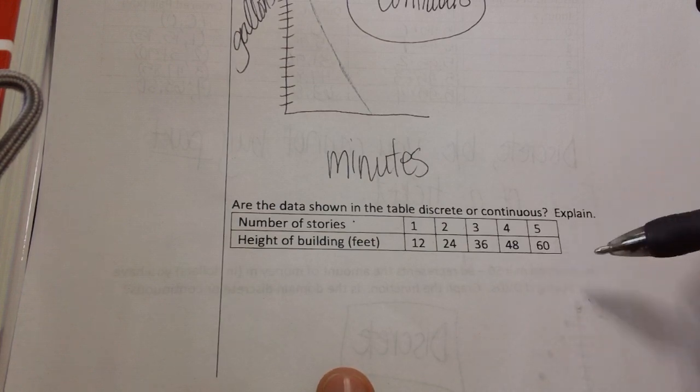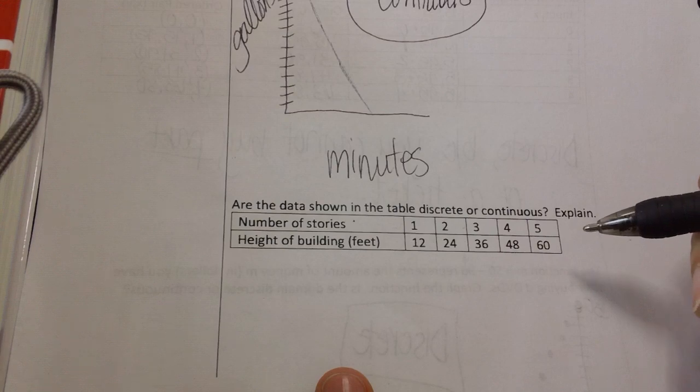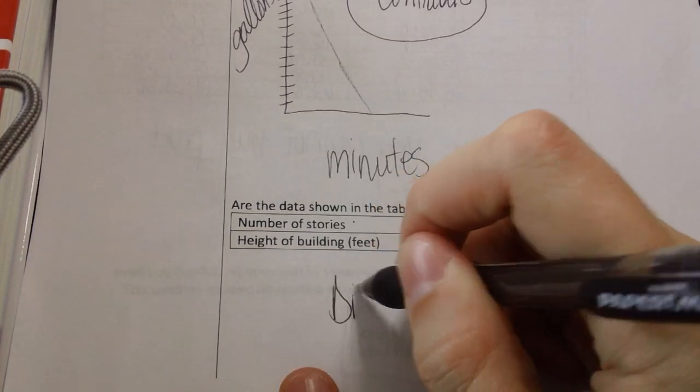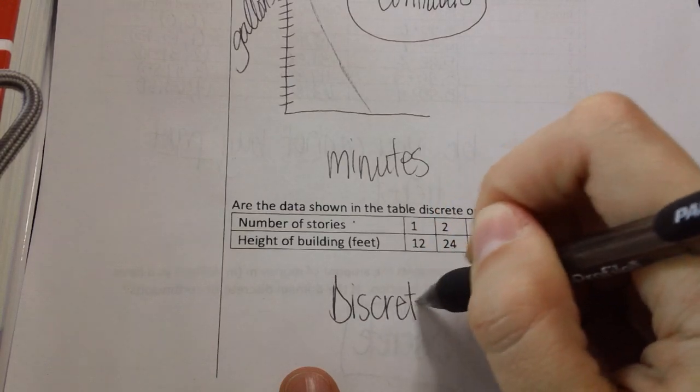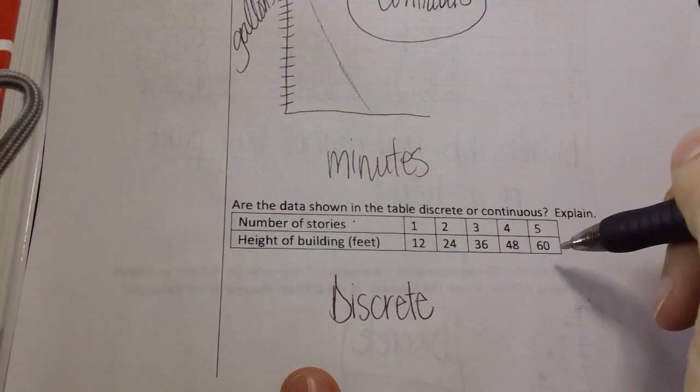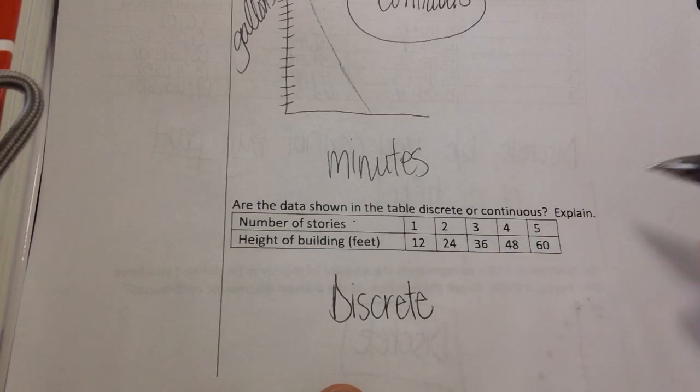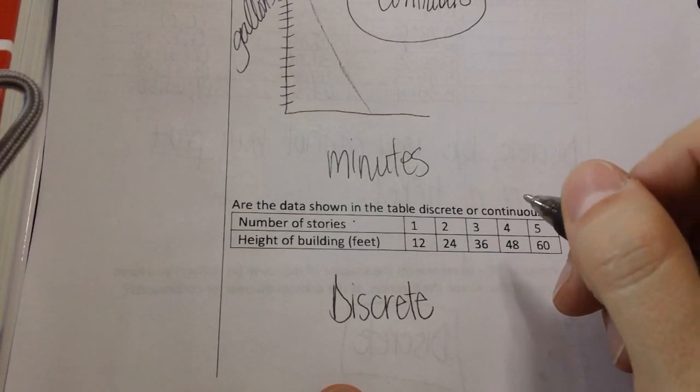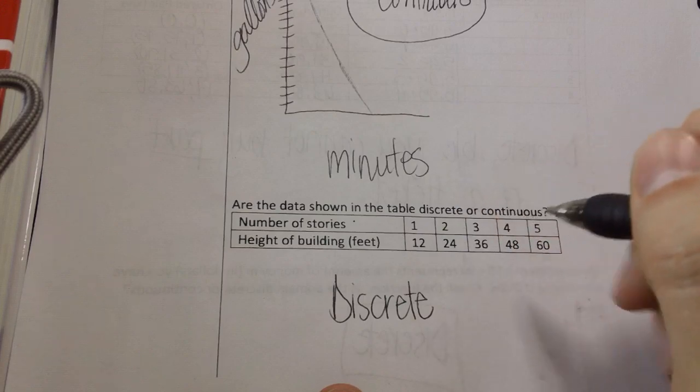So is this then going to be discrete or continuous? Discrete. Because we can't have part of a story of a building when we're talking about most buildings. So it has to be discrete because we can't have part of a building.